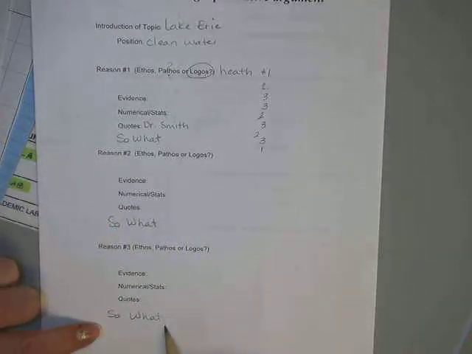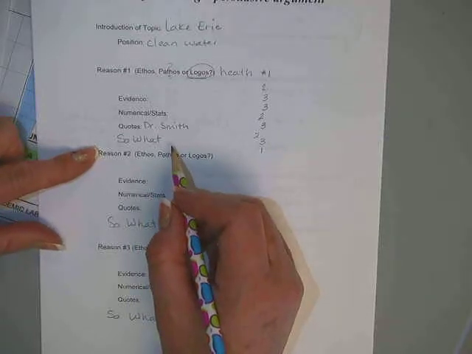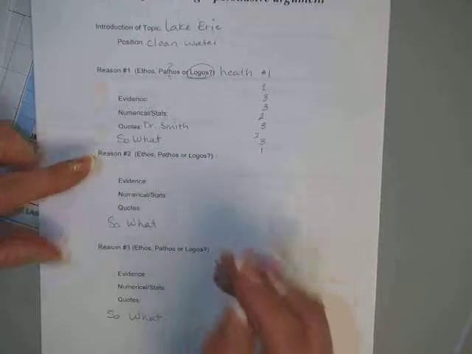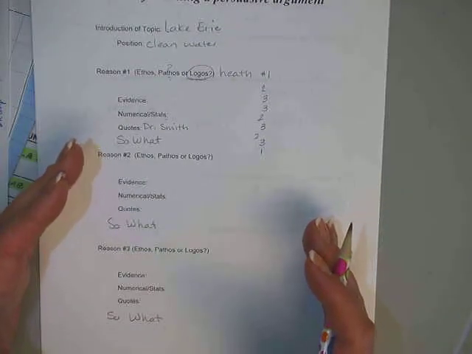There needs to be a so what here, a so what here, and a so what here, at the end of each body paragraph. The reason for that is this so what will create a transition into your next reason. It provides for the transition sentence.